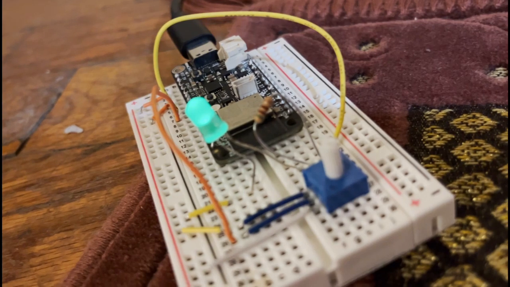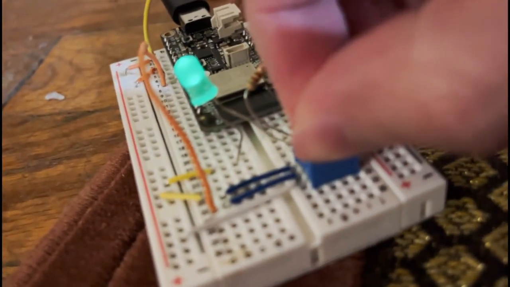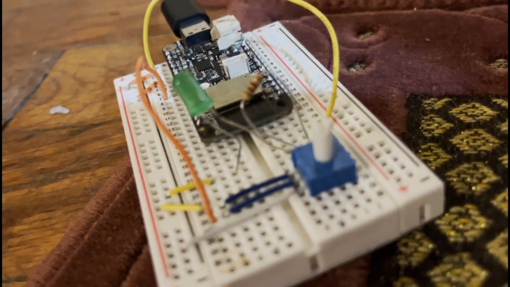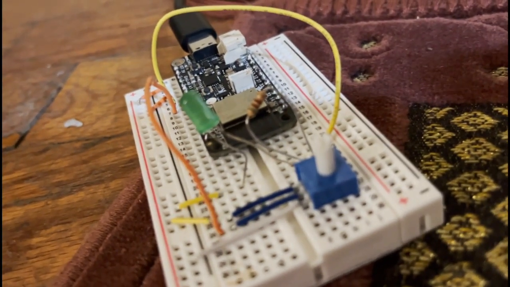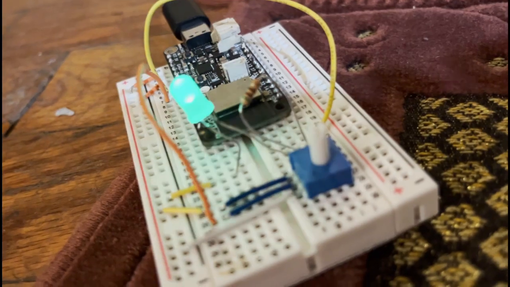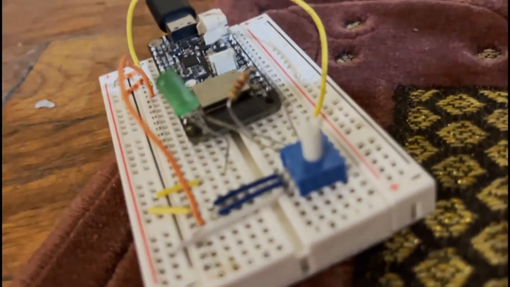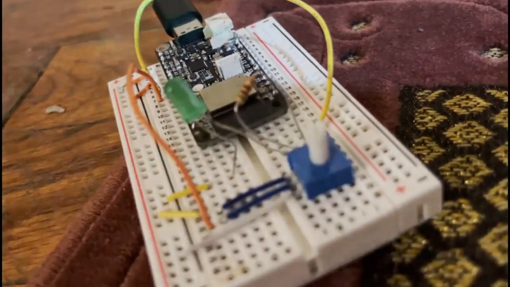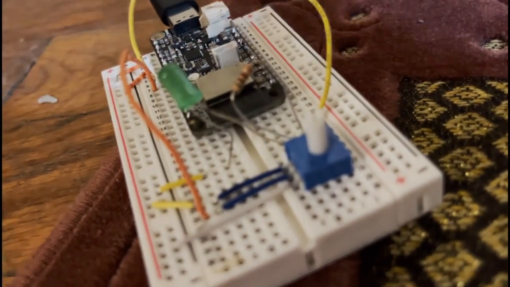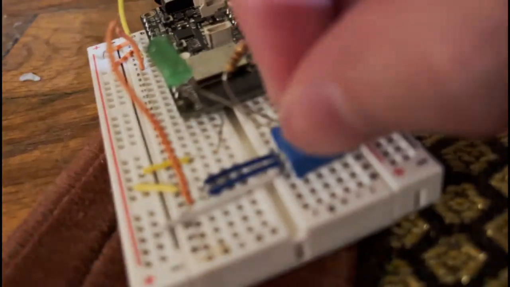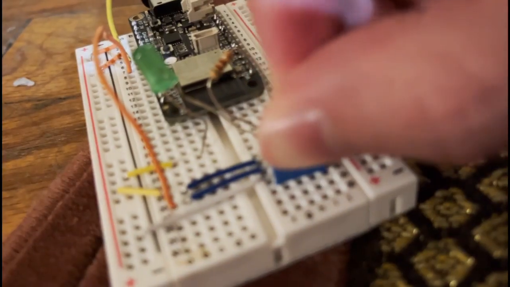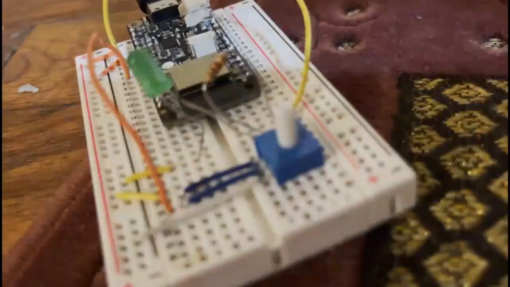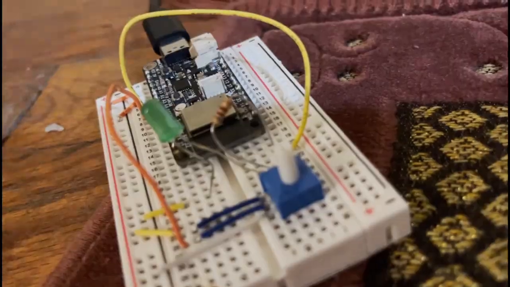Now it's blinking at such a high rate that it looks like it's always on. Let's go at a more medium kind of frequency. There we go. And then I'll go back again to the duty cycle. As you can see, the intensity is changing, but the frequency is not, right? So yeah, there we go.